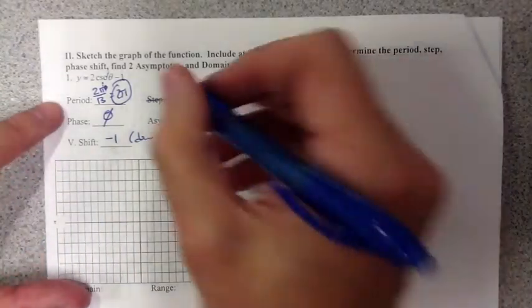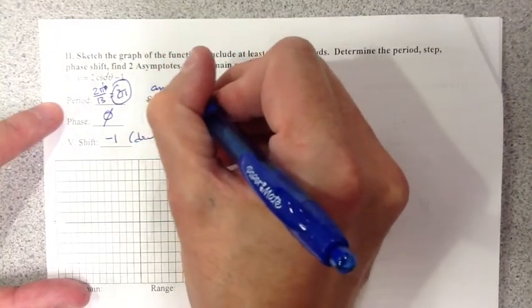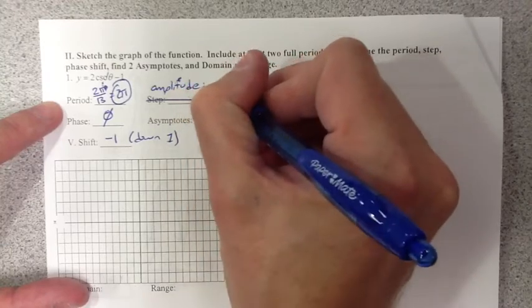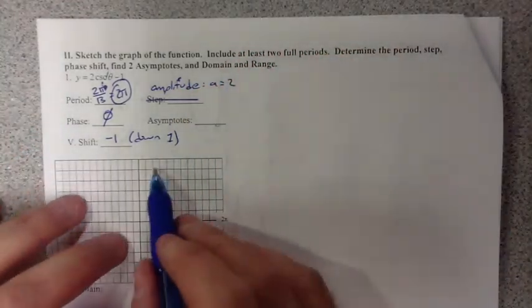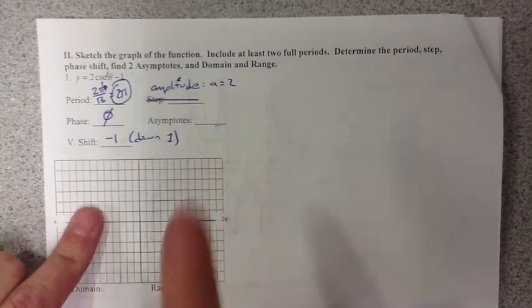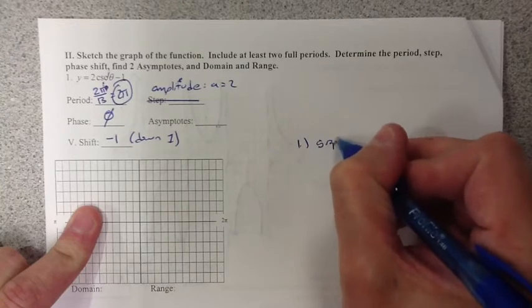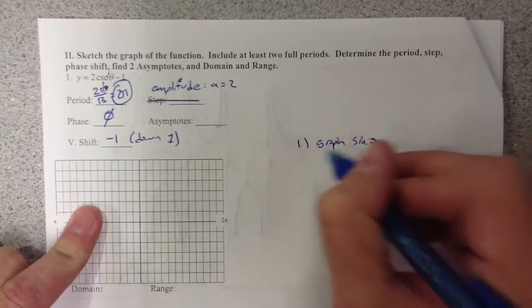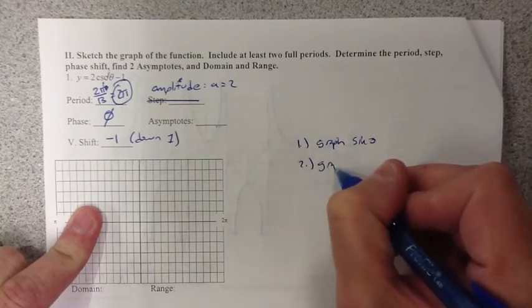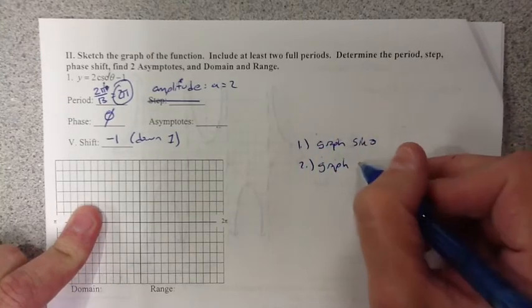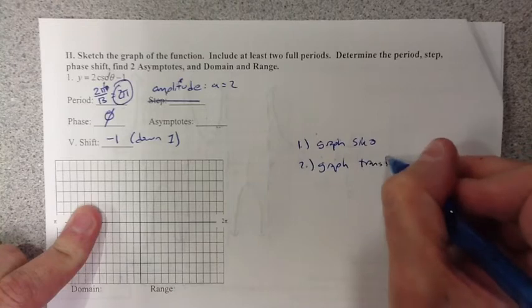And we do have an amplitude, so I probably should mention that, right? That will affect our graph, of course. Amplitude, not food. I'm hungry. We get A is 2. That's going to multiply our y values by 2. So again, remember, I'm not going to graph cosecant. I'm going to graph sine. So I'm going to graph my sine of theta, and from here, I'm going to graph my transformation. So step 1, graph your sine. Step 2, graph your transformations.